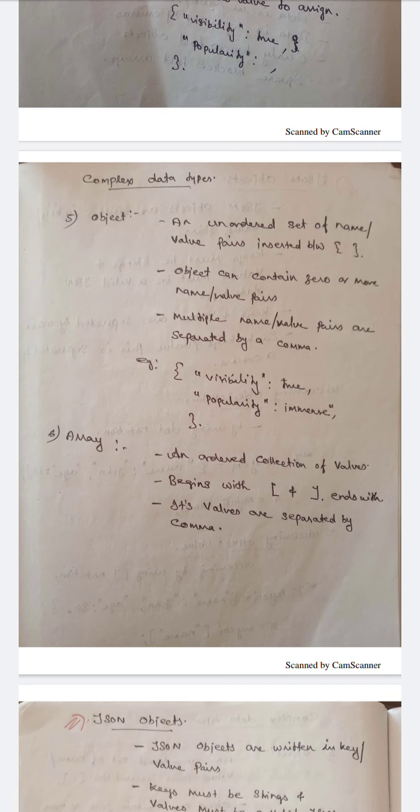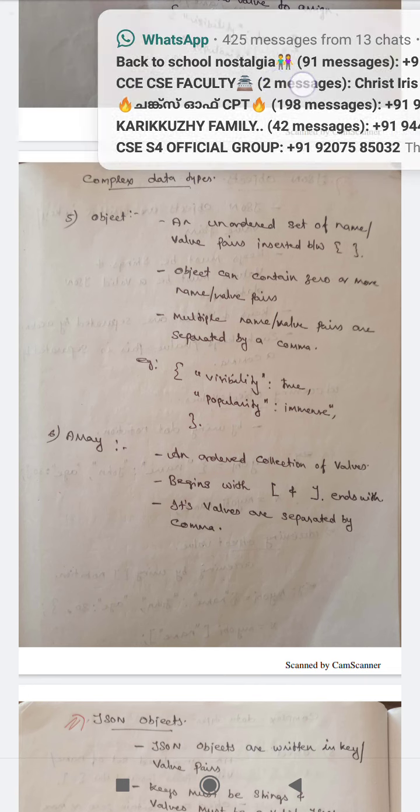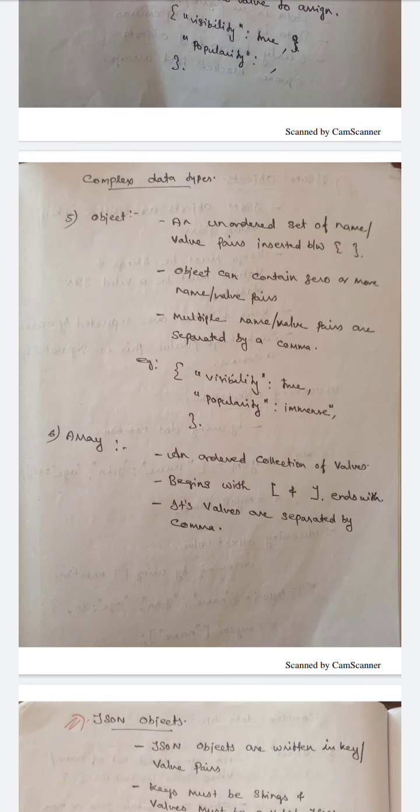An object is an unordered set of name and value pairs inserted in curly brackets. As I said previously, the object is held inside the curly bracket. An object contains zero or more name value pairs.